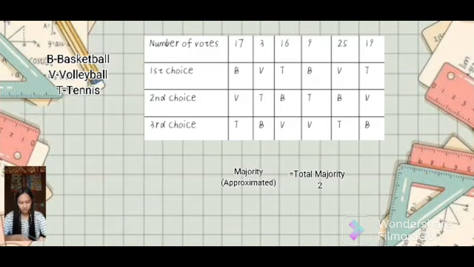Paano nga ba natin makuha ang majority? Using the formula of majority: approximated total over 2. Paano nga ba natin makuha ang total?